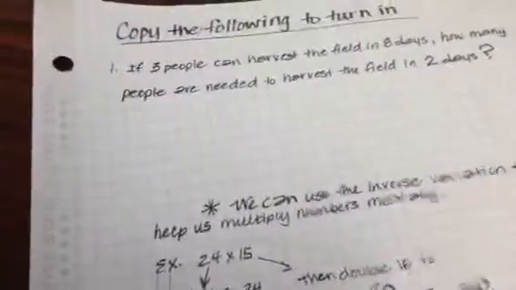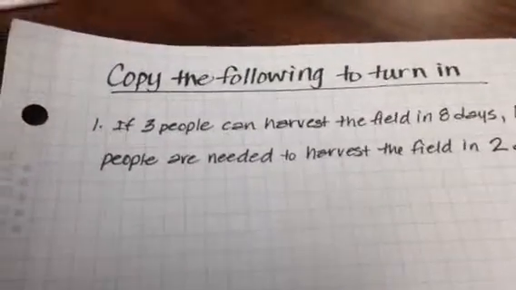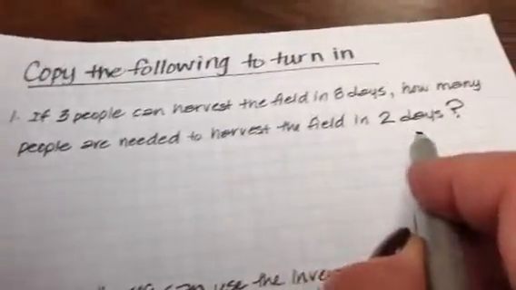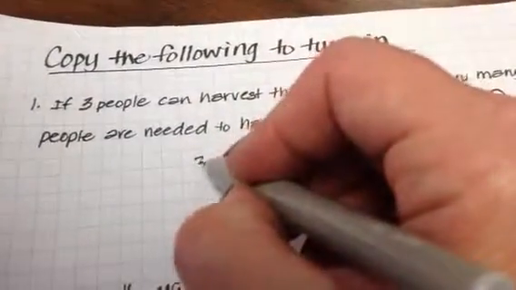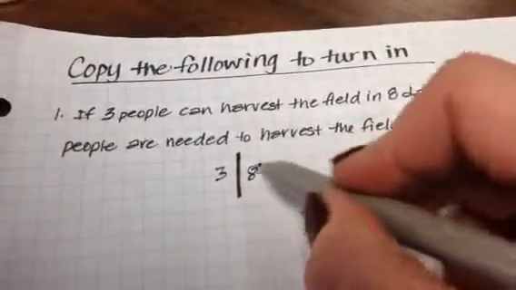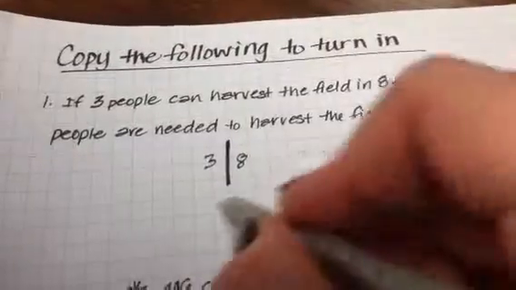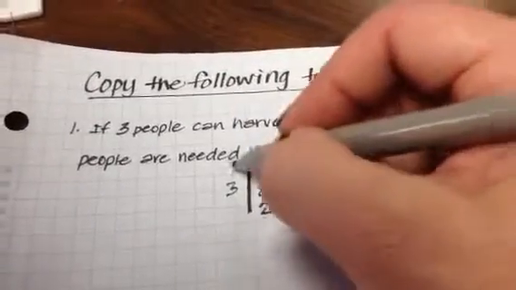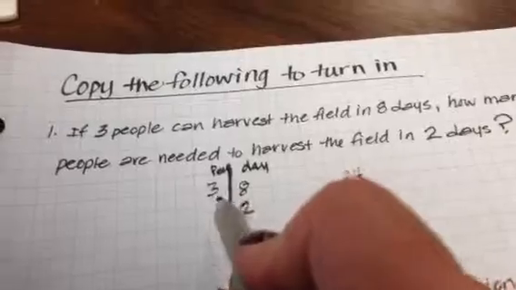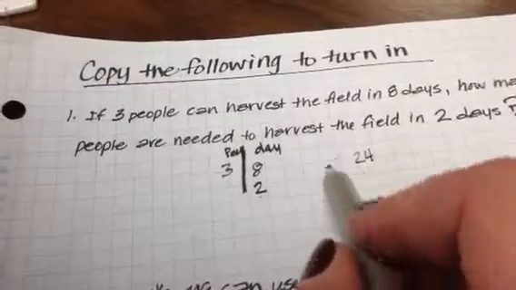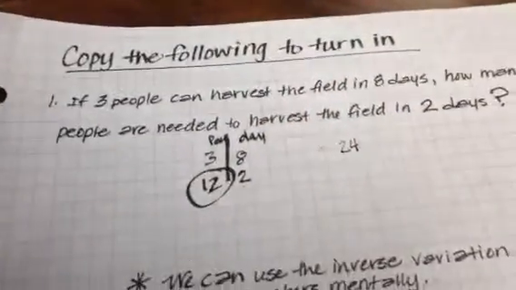Okay. On to 2 more. I want you to copy the following to turn in for your investigation. If 3 people can harvest a field in 8 days, how many people are needed to harvest the field in 2 days? All right, so if 3 can do it in 8 days, what's 3 times 8? That's 24. I got to remember, these are my days. These are my peeps. So if I have 3 people, it takes me 8 days. I want to do it in 2 days. Well, 2 times what is 24? 12. So it would take me 12 people.